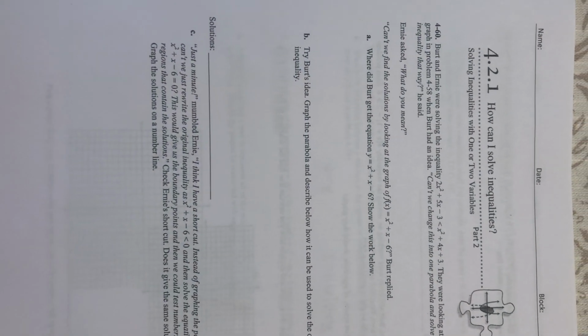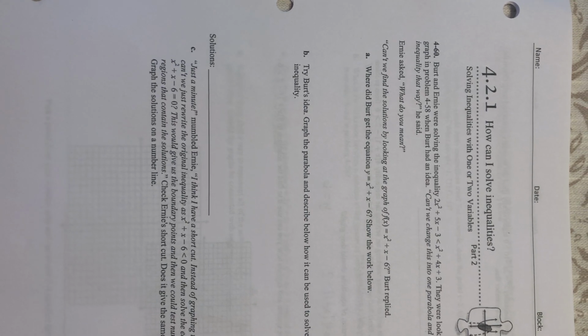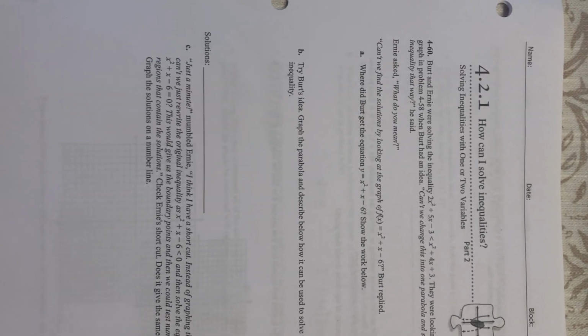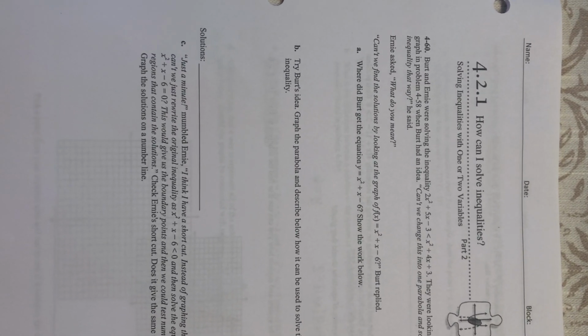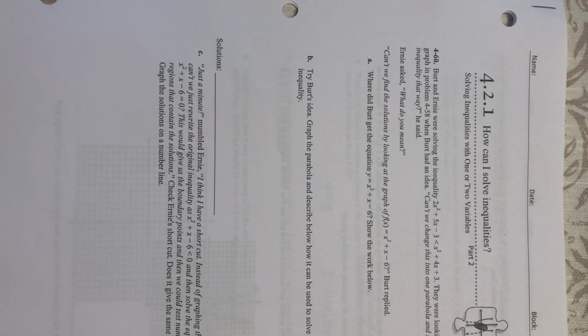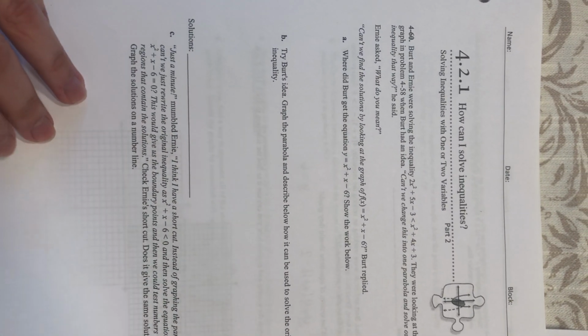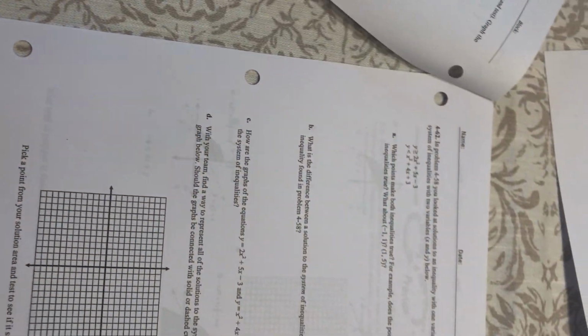For today, we're going to be completing the 4.2.1 part 2 packet that you received in class 2 weeks ago, the last time that I saw you, so please bring that out. Of course, all of this should be filled in because we completed 4-60 in class, and then you had letters C, D, and some review preview problems for homework.